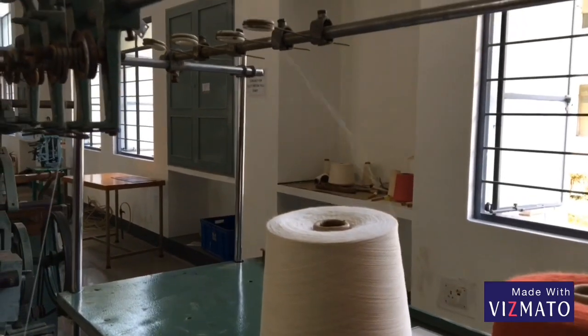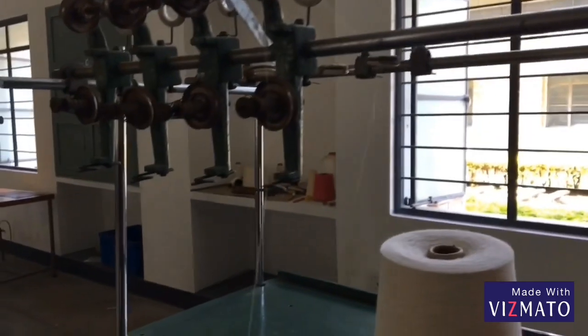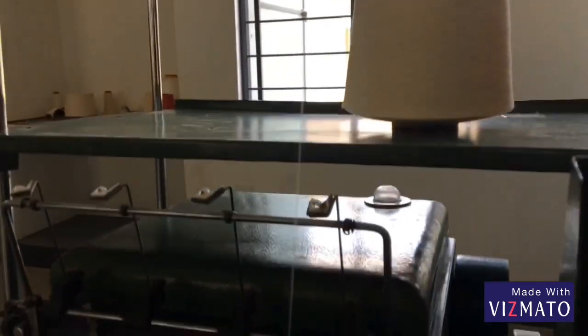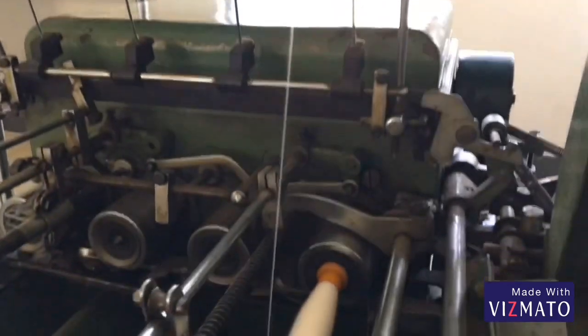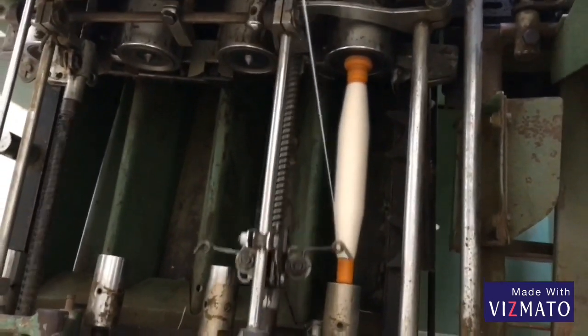The second type of winding is pirn winding. A pirn or quill is a weft bobbin that is placed inside a shuttle in weaving.